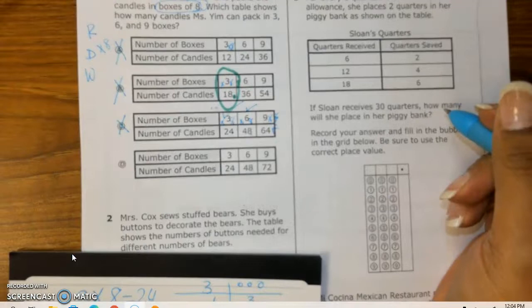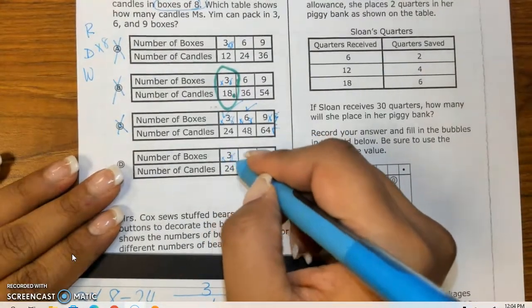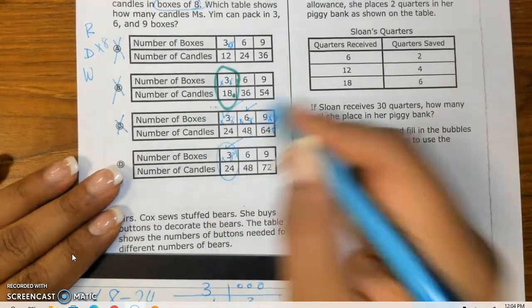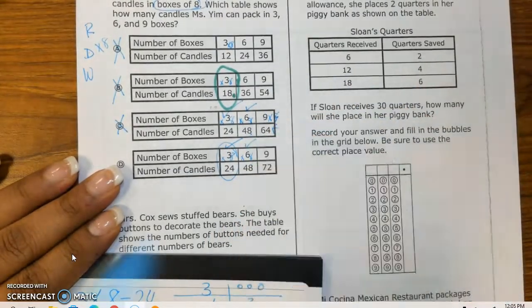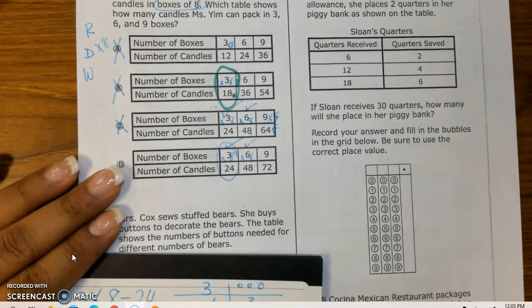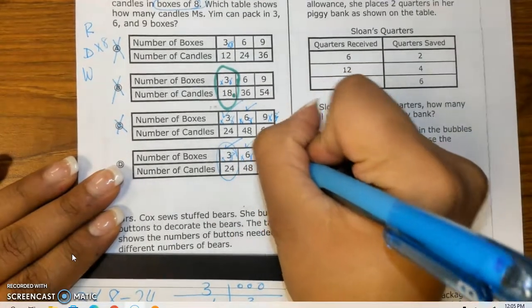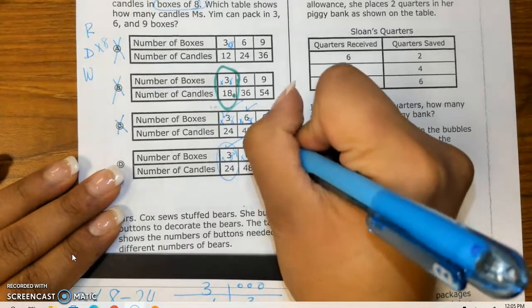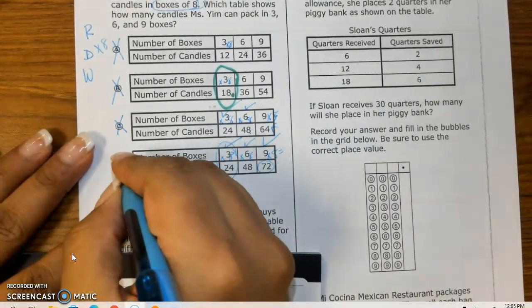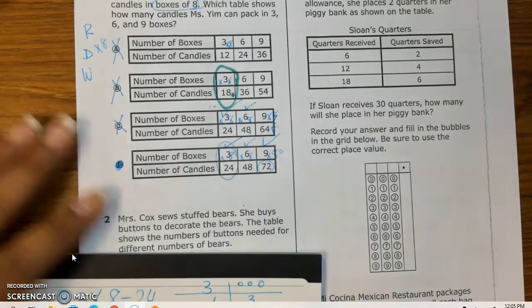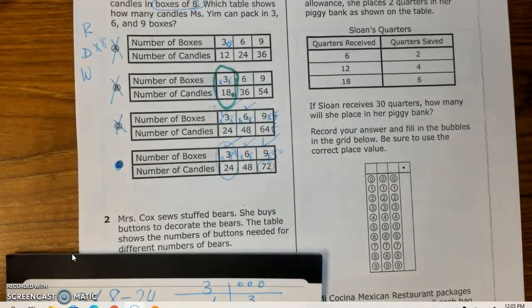Let's go to letter D. 3 times 8 is 24. Check. 6 times 8 is 48. Check. And 9 times 8 is 72. Check. So letter D is the correct option. I go ahead and fill it in. And it lets me know that at 3, 6, and 9 boxes, the amount of candles I should have according to the pattern.